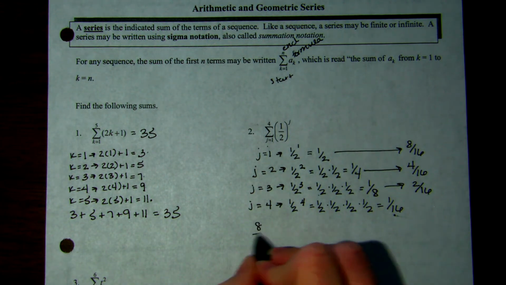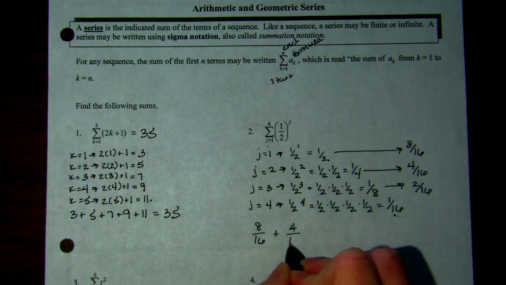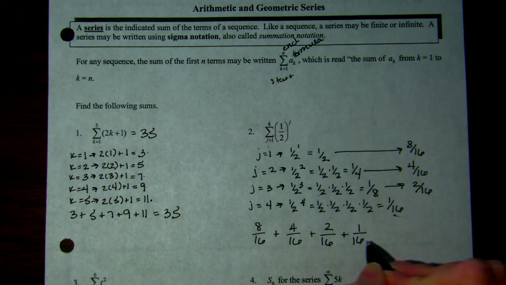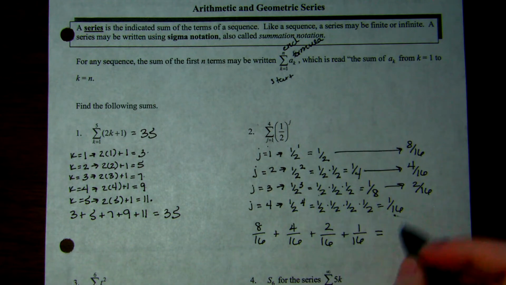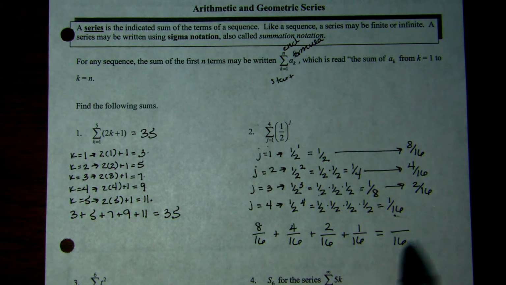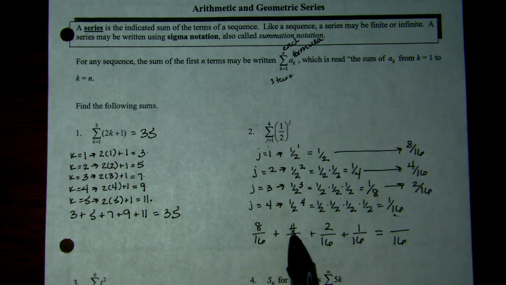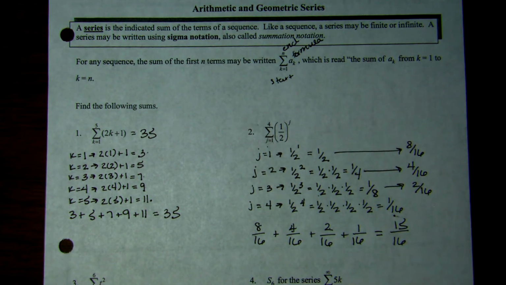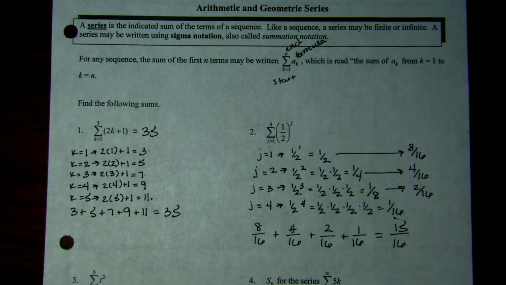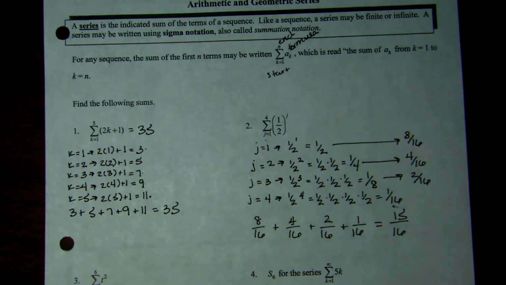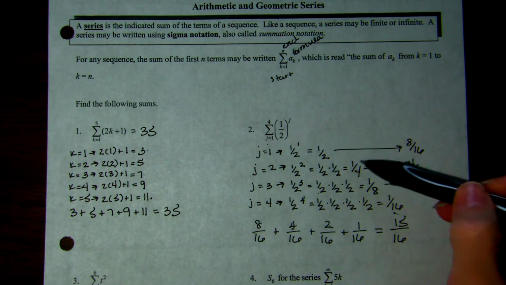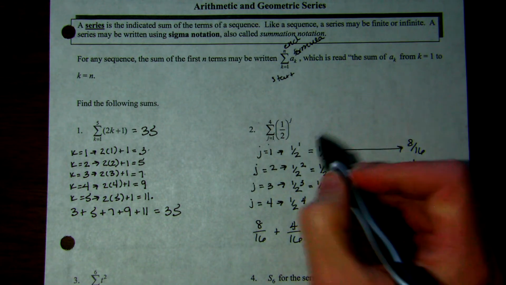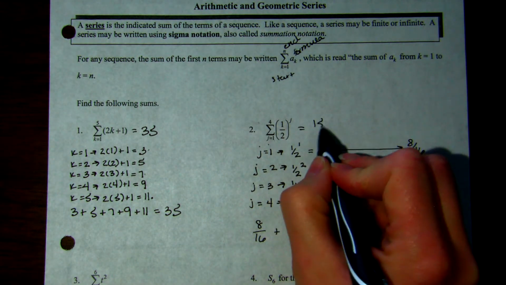And so I add those all together. 8/16 plus 4/16 plus 2/16 plus 1/16. And when you add those all up, we're over 16. 8 plus 4 is 12, plus 2 is 14, plus 1 is 15. So it's 15/16. And again, the sequence for this would be 1/2, 1/4, 1/8, and 1/16, but the series is the sum of those numbers. And so the answer to this is 15/16.